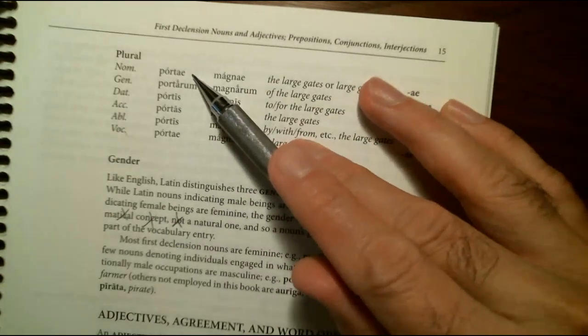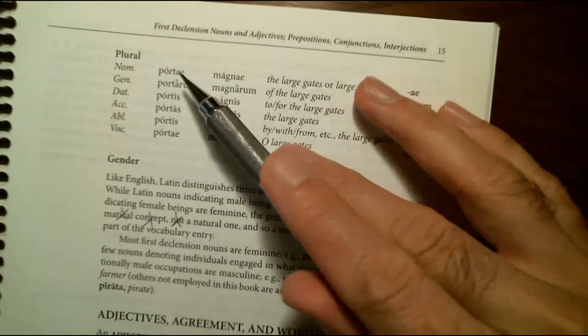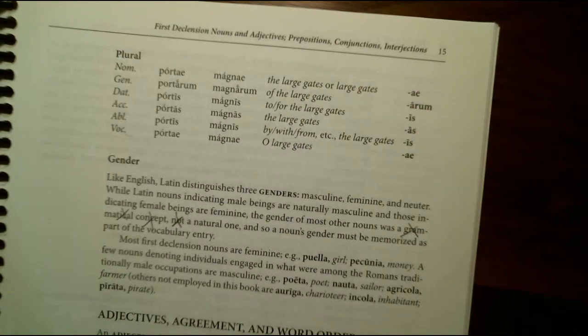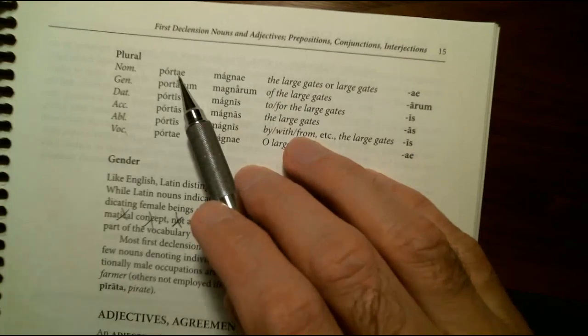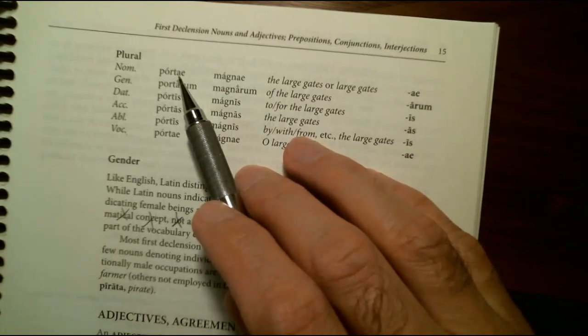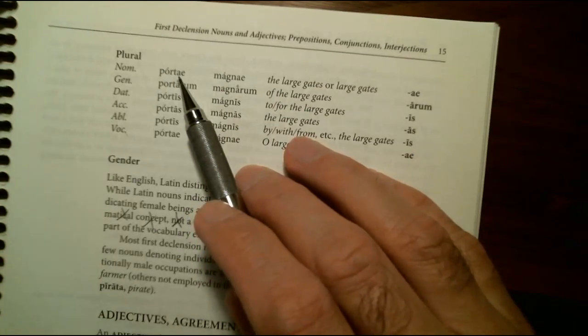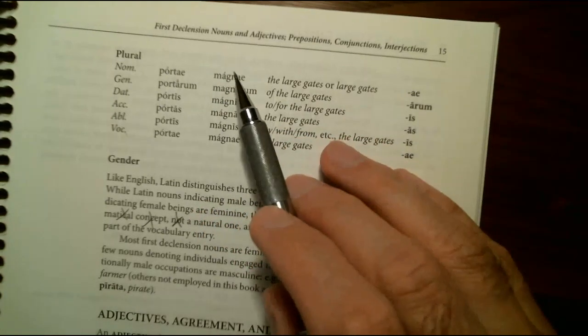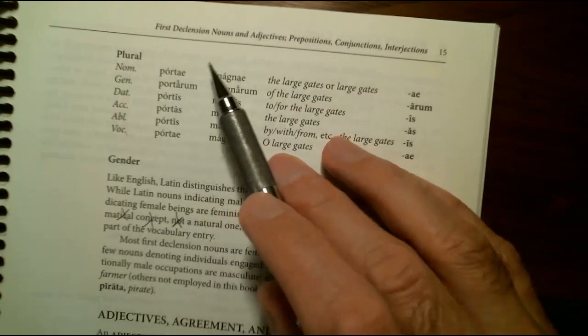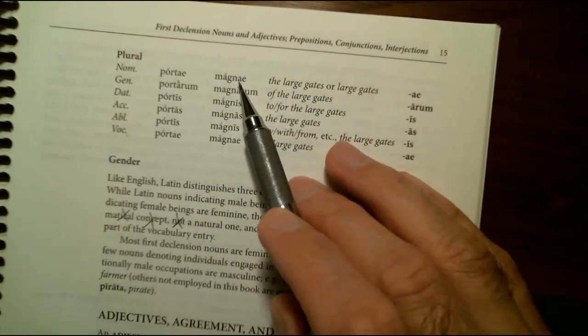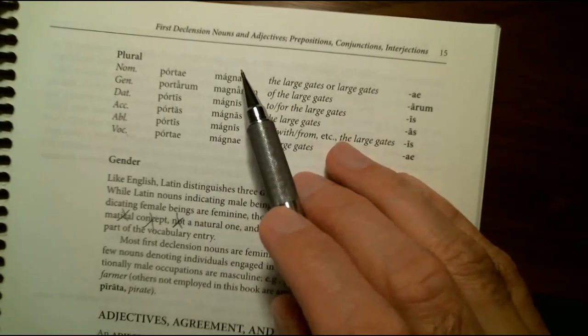So let's go to the nominative. We're talking about plural now. The large gates, plural gates, not just one, but many, or at least two. So you have portae, which is nominative, feminine, and plural. The adjective describing those gates also has to be nominative, plural, and feminine.